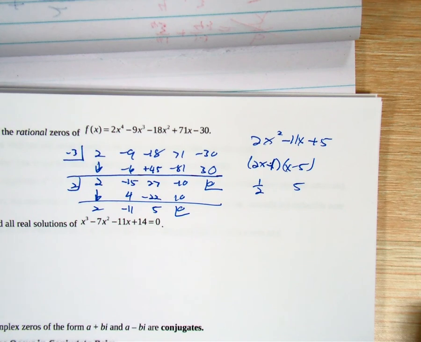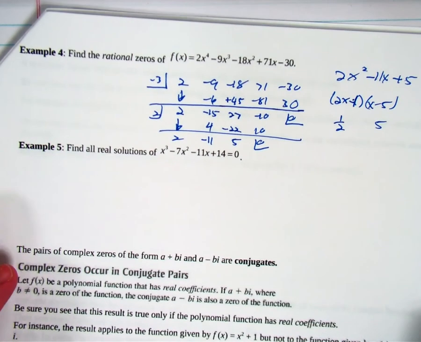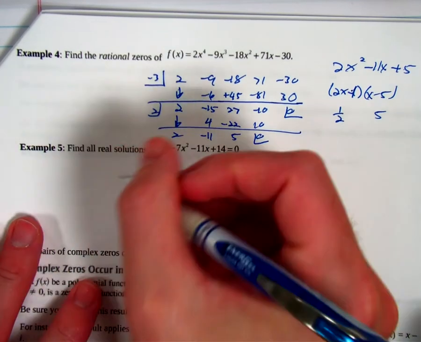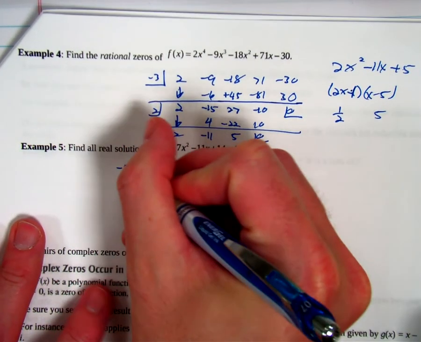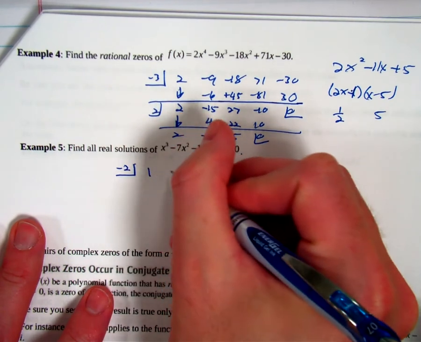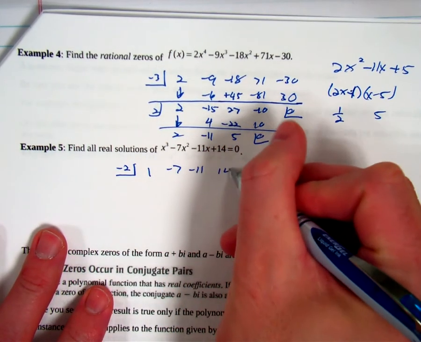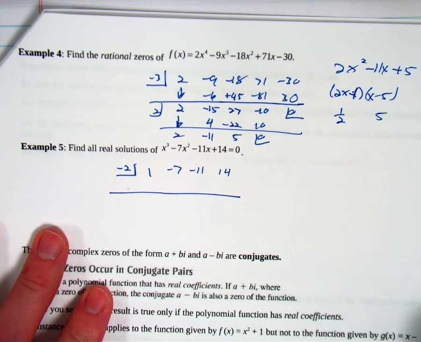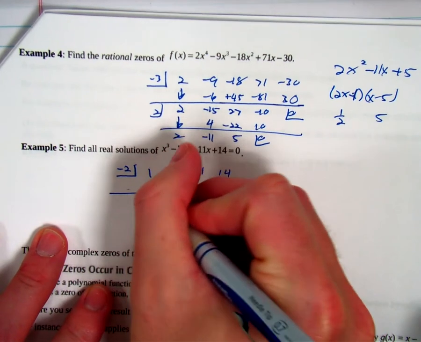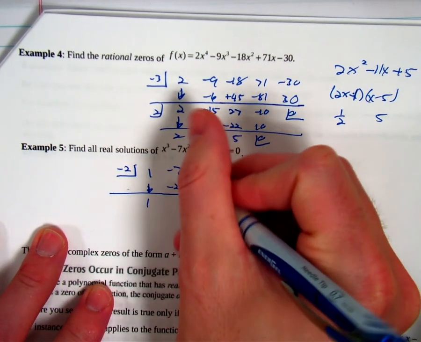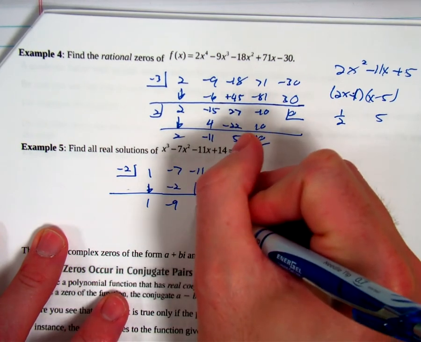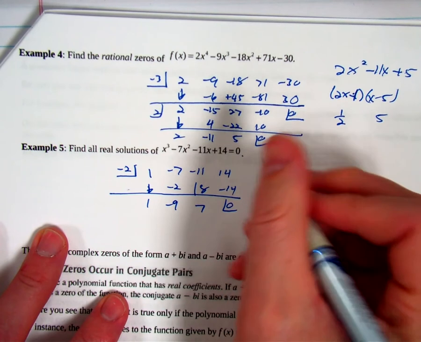5, find all real zeros. Okay, real zeros, so we're still not dealing with our imaginary friends yet. So we can use synthetic division, type into the calculator. Negative 2 looks like it works. We'll use 1, negative 7, negative 11, 14. Again, those are all coming off of the coefficients up there on the top. We'll have negative 2, add down negative 9, positive 18, 7, negative 14, 0.